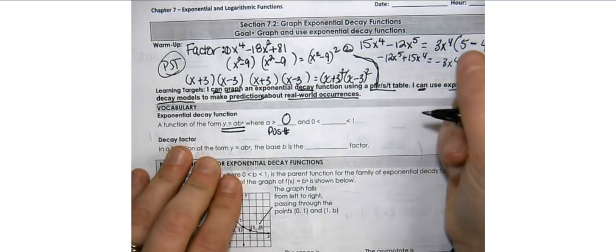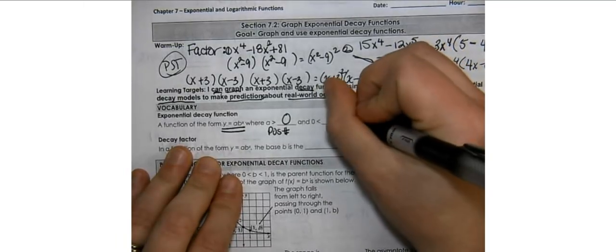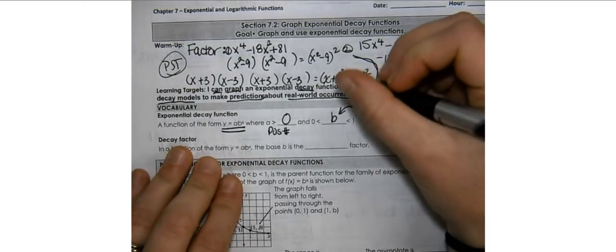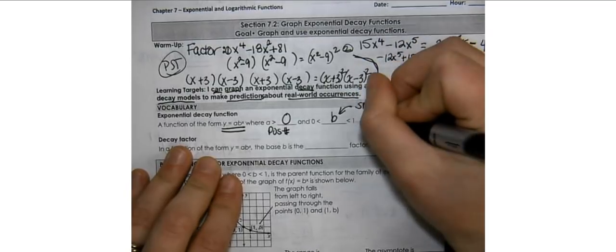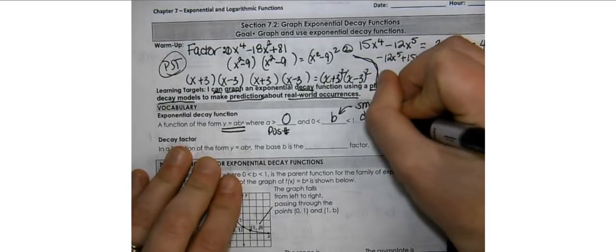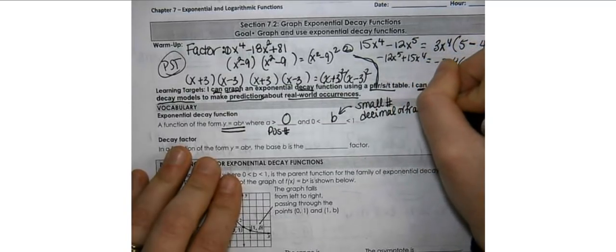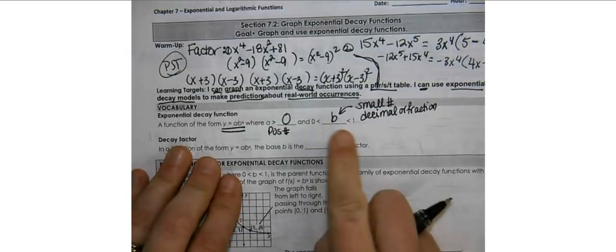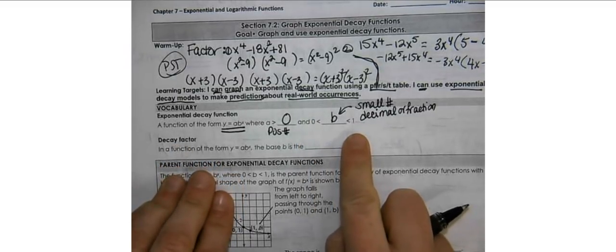And our b value this time is going to be in between 0 and 1. So what you're going to see is a small number. Typically, that number is going to be in the form of a decimal or a fraction, a number that's in between 0 and 1. So it won't equal 0 and it won't equal 1, but it'll be a smaller number.